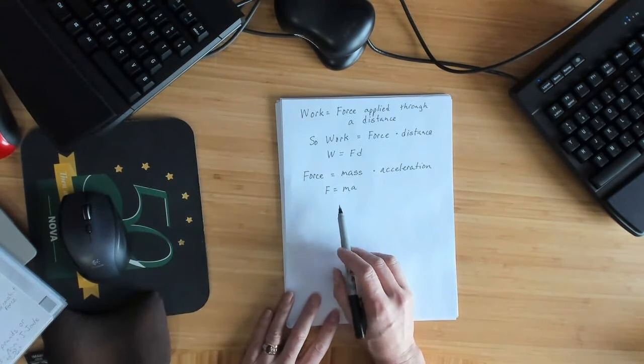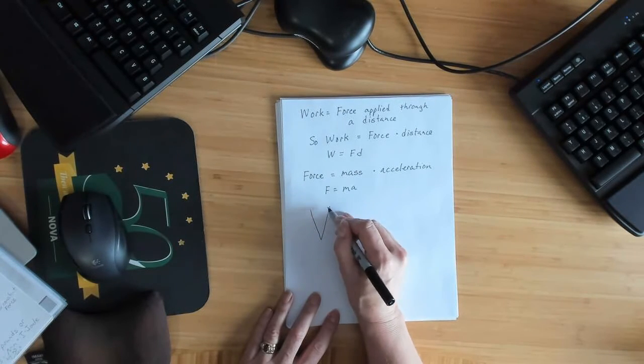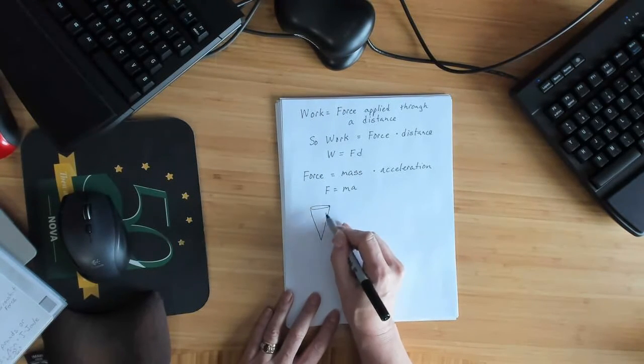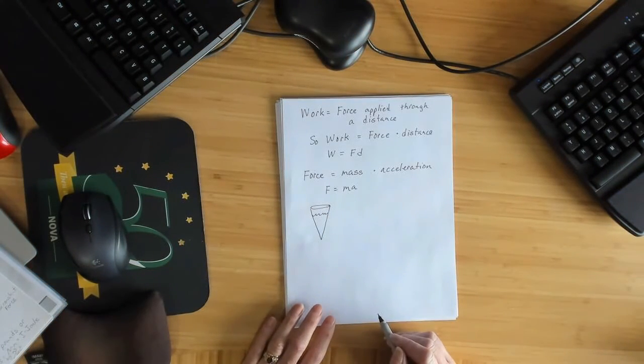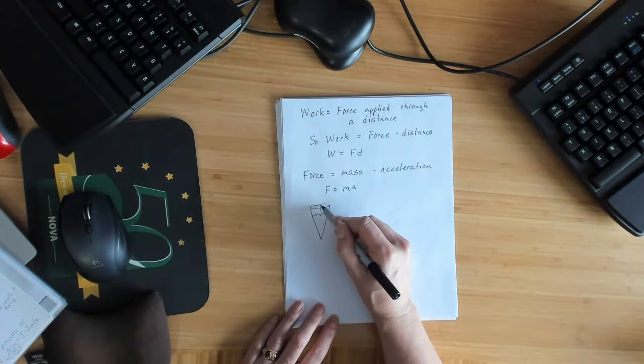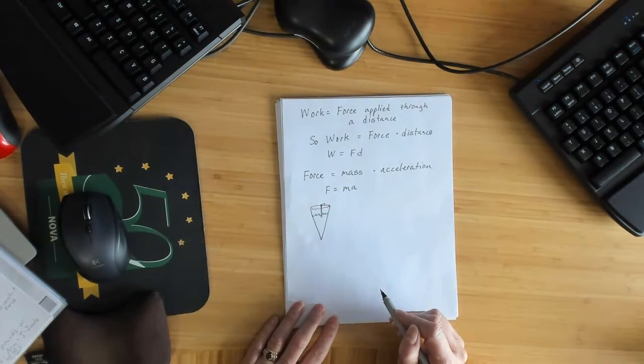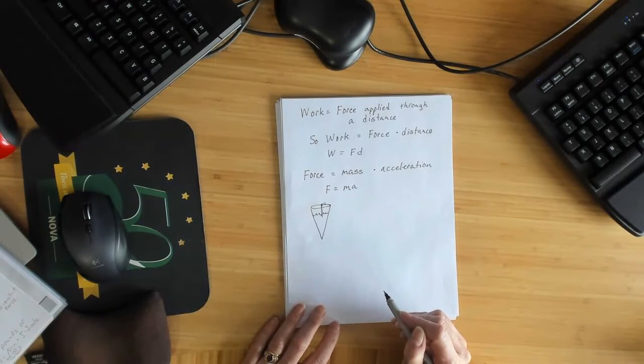Now, if we're going to consider some kind of tank, and let's say we have an inverted conical tank like this, and we have water in the tank, and I'm trying to lift the water out of the tank, so I've got this sort of floating pipe where the water is coming out of the pipe at the top of the tank. The force that is applied to the water is gravity.